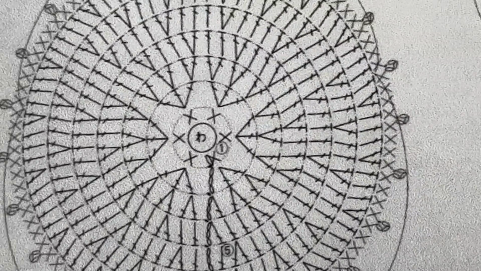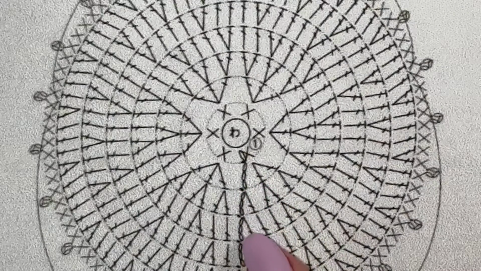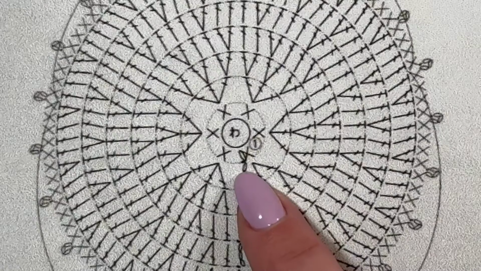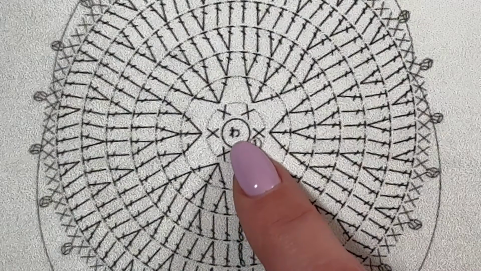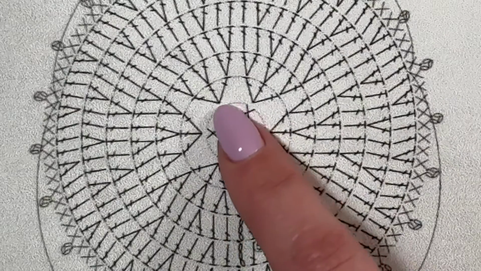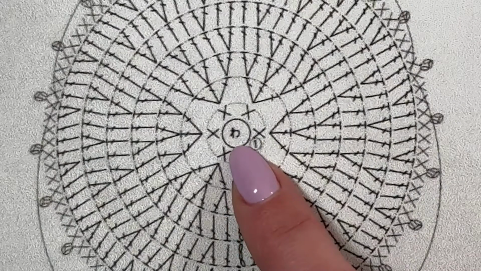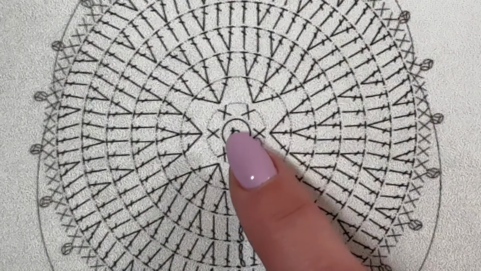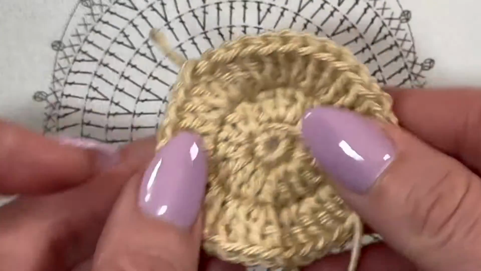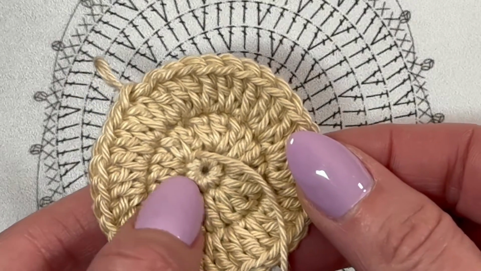So now we're going to look at the center of this chart. I always try to find the ovals first, because the ovals are chains, which indicates that that is the beginning of the round. So we have this little symbol here, and without even knowing what that is, I see 6 X's around it, and I know that I'm going in the round. So I intuitively know that that's going to be a magic circle with 6 single crochets. I did the first few rounds of this off camera, so there's my 6 single crochets in a magic ring.